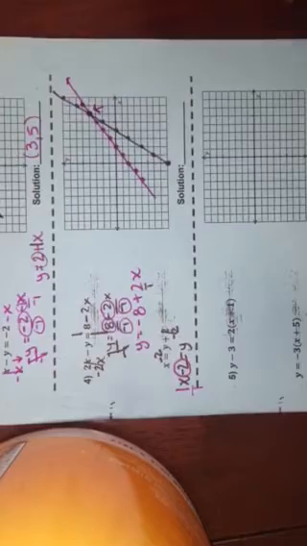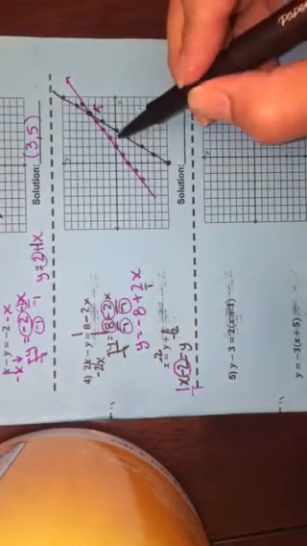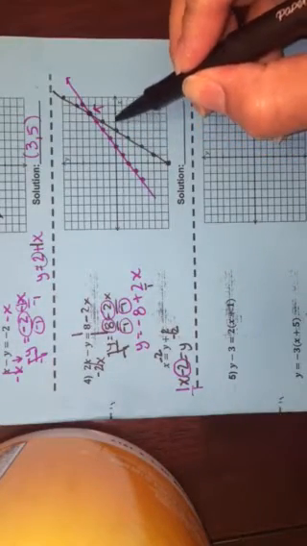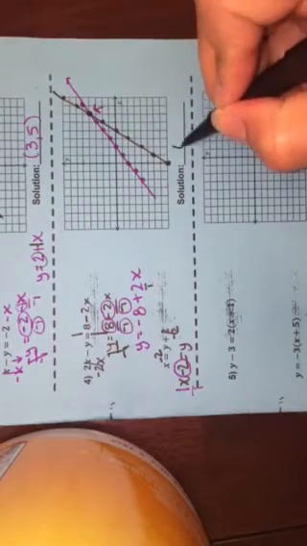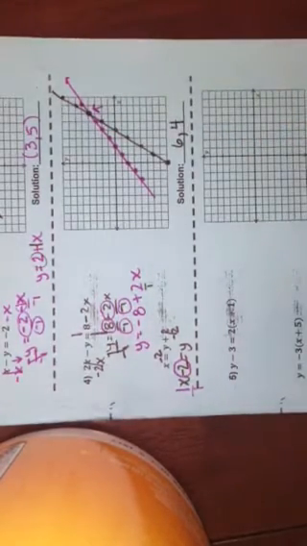Well, there's my solution. Let me find out what ordered pair that is. 1, 2, 3, 4, 5, 6. 1, 2, 3, 4. So 6, 4 is the solution. So far all of these have had one solution. Let's go to number 5.